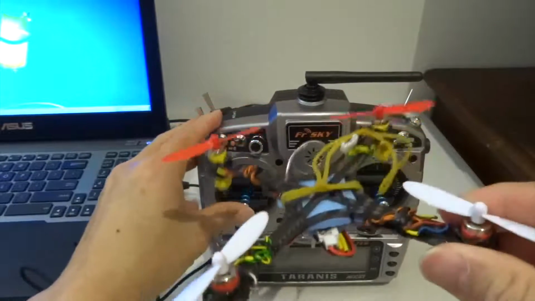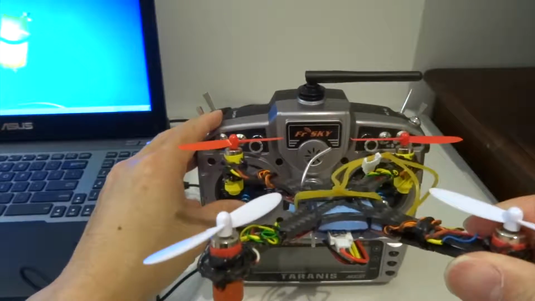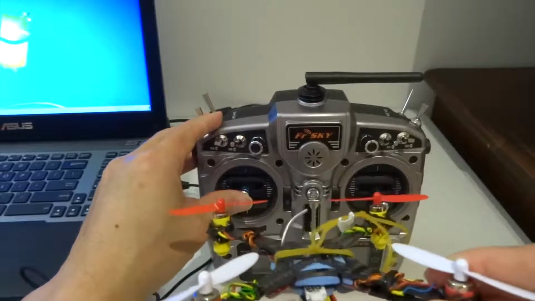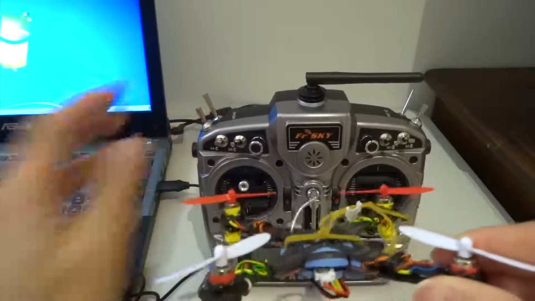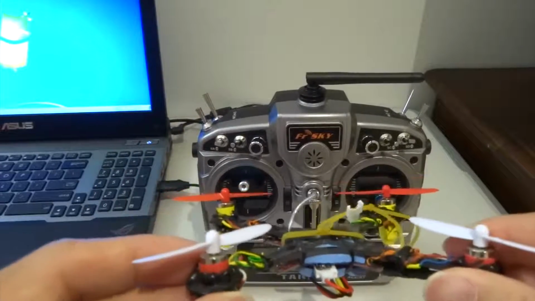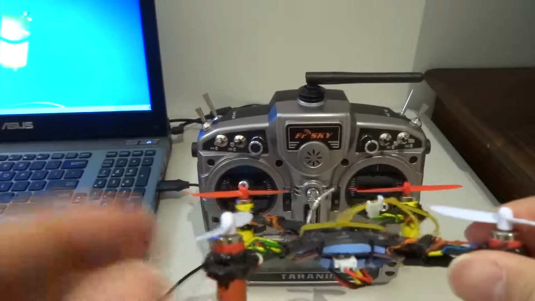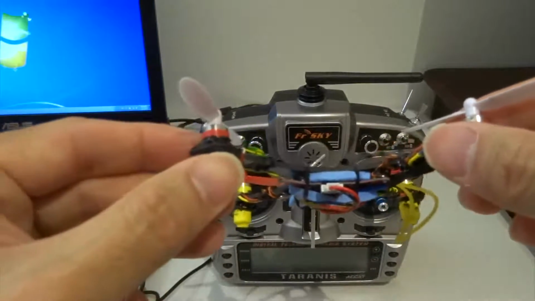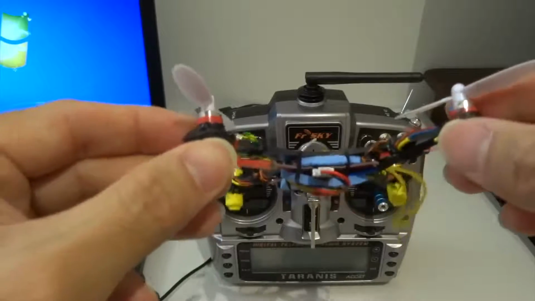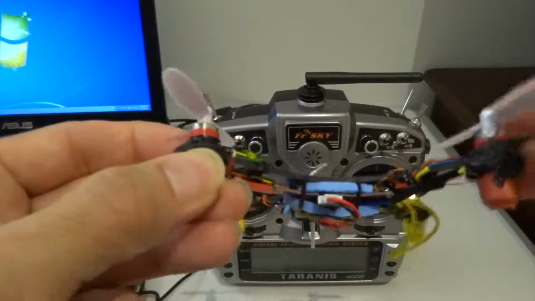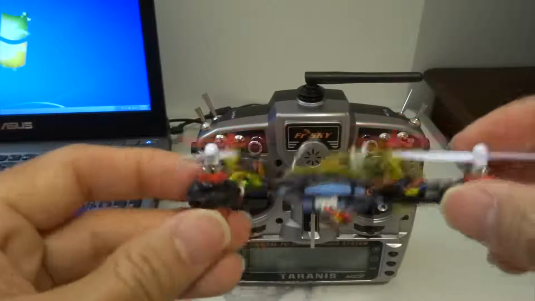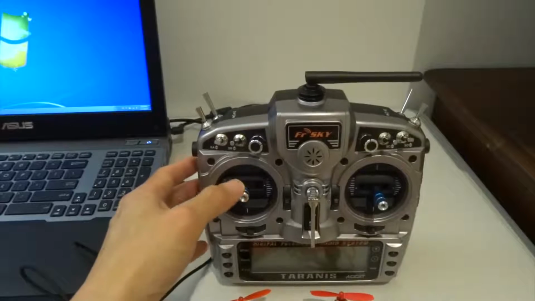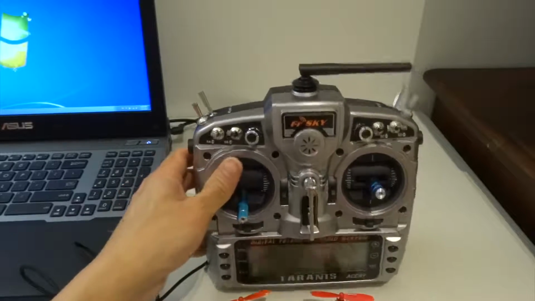But if you want the quad to go at a higher speed, you can push your throttle higher and then keep it there. If you want a constant speed, then you can adjust the forward flight using the angle of the pitch. So that's how you can make it constant speed if you're flying forward.